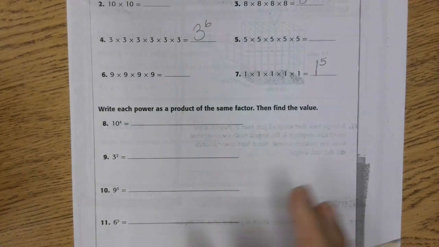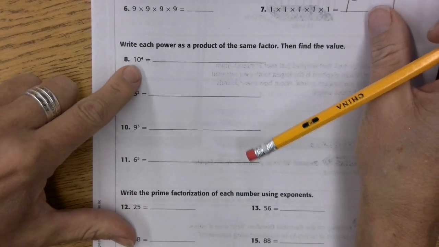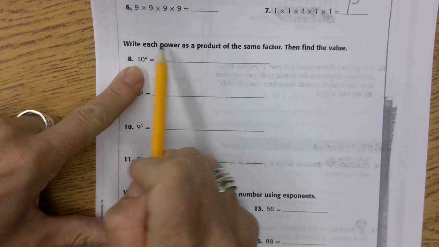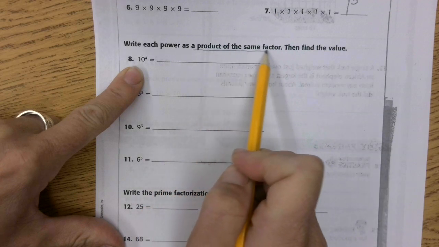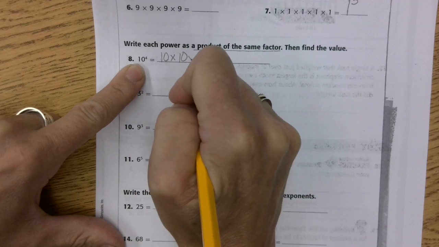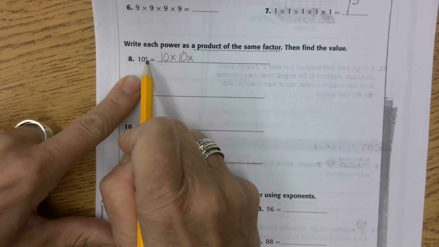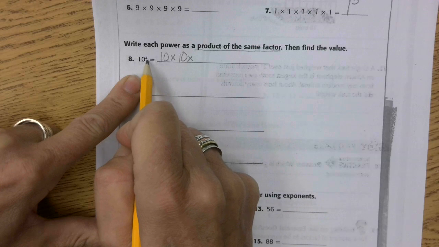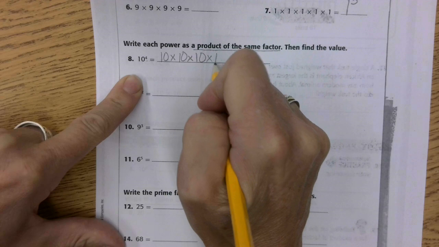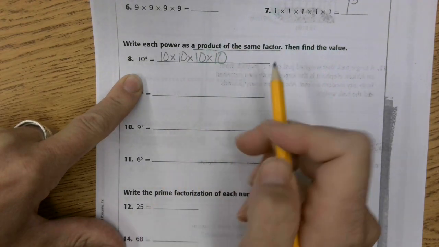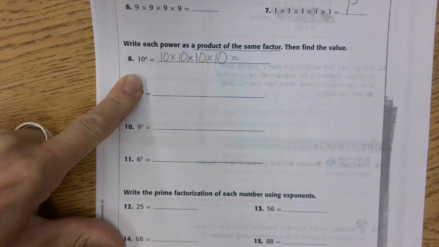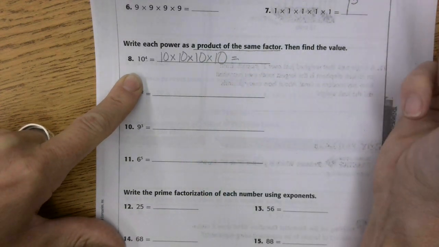Okay. So when you look back over here, we'll do this one because it was very similar to the one we already did. So 10 to the 4th power, they want you to write each power as a product of the same factor. So that's 10 times 10 times, wait, how many 10s do I need? I need my exponent many, which is a 4. So 4 of them. 1, 2, 3, 4. Okay, so that's answering the product of the same factor. But then I need to find the value. So we want to solve this problem now.